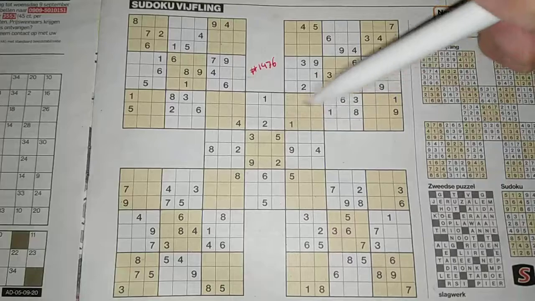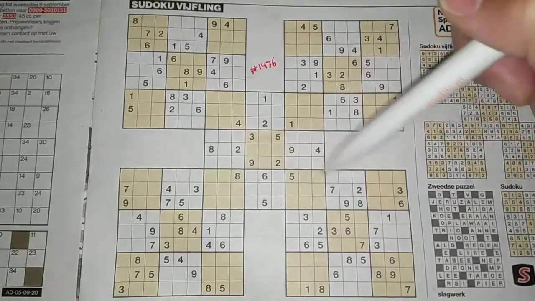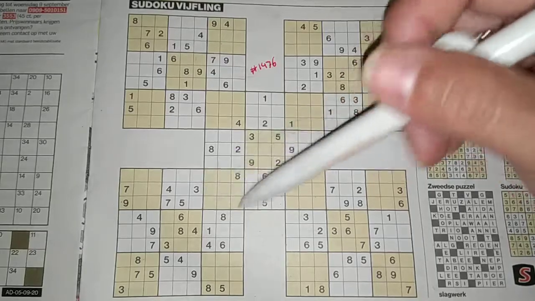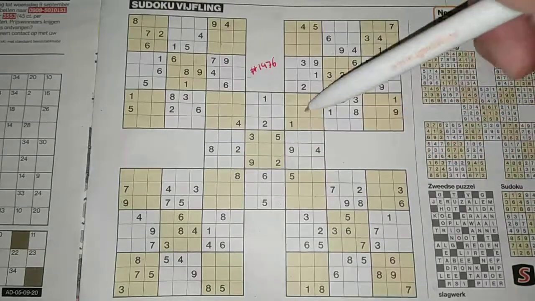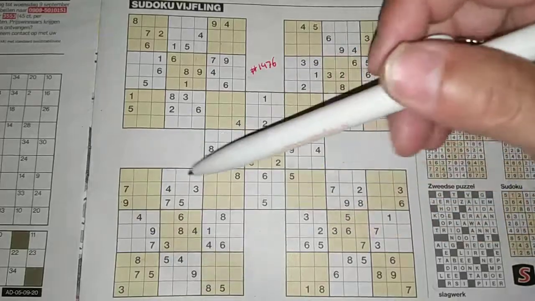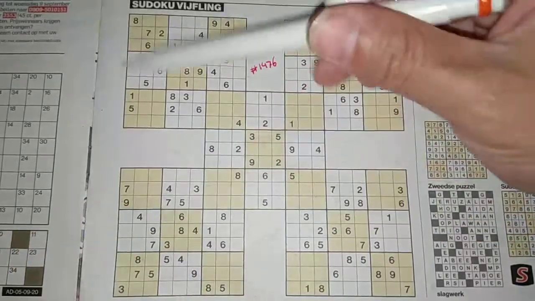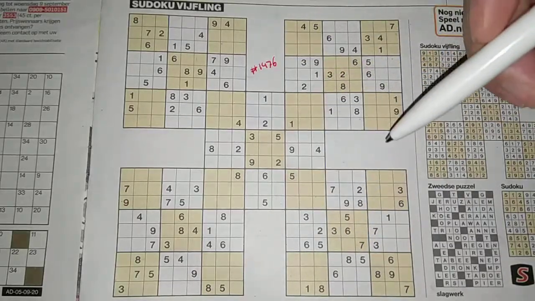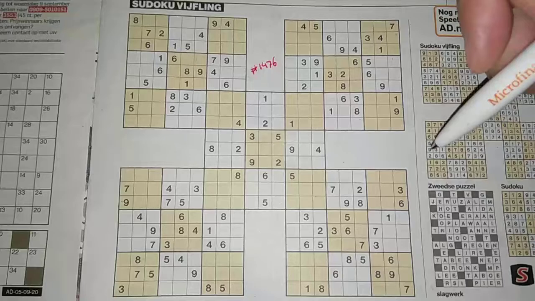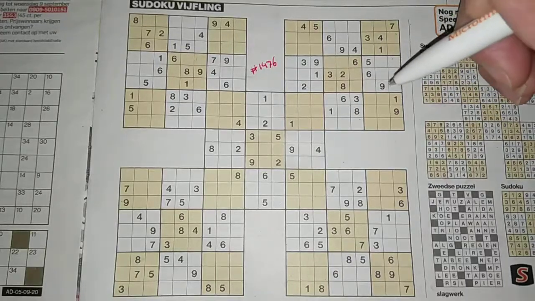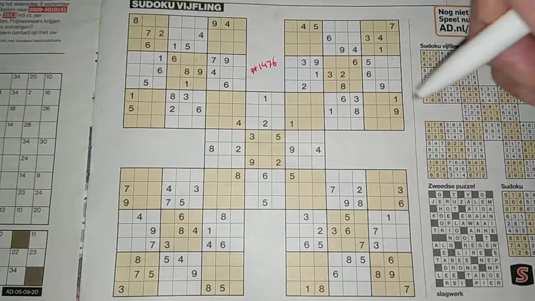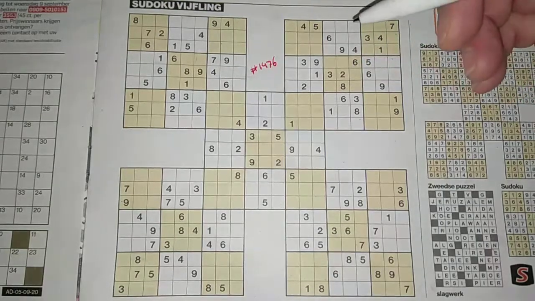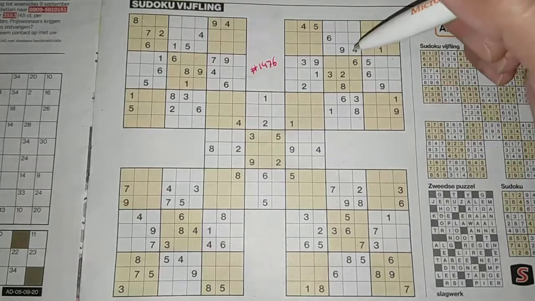These big squares are important. If you solve these big squares, then you will eventually solve the whole Sudoku. Alright, so let's get started. Important that you cannot make any mistakes. If you make a mistake, the whole puzzle will be in a mess.